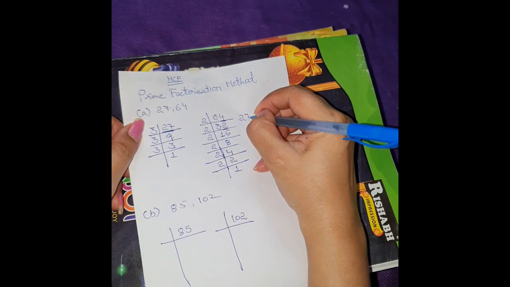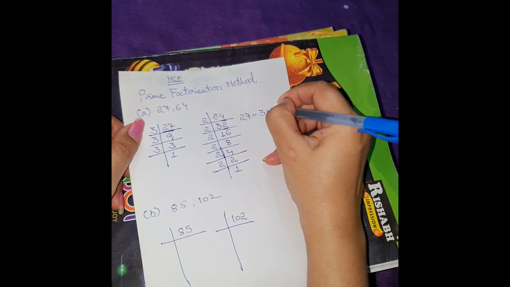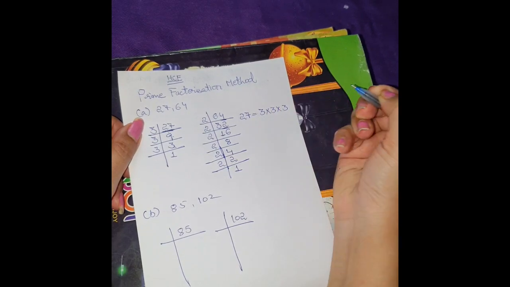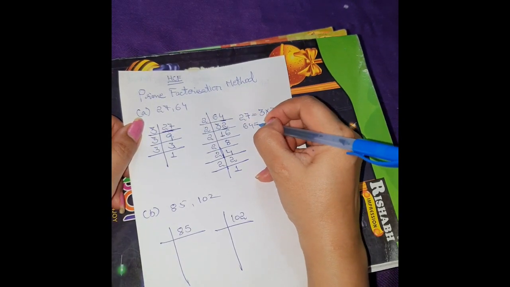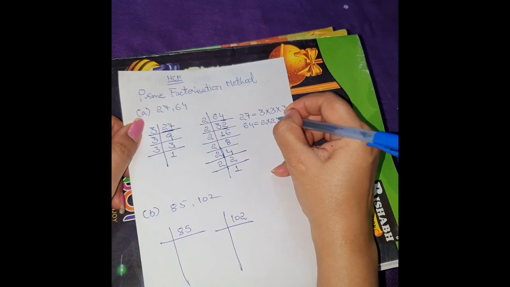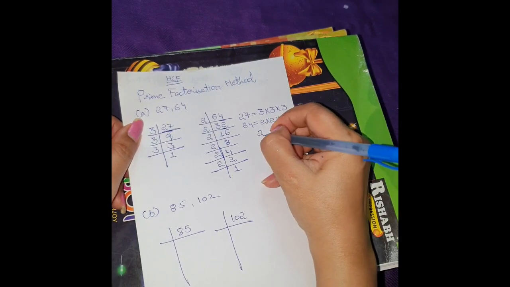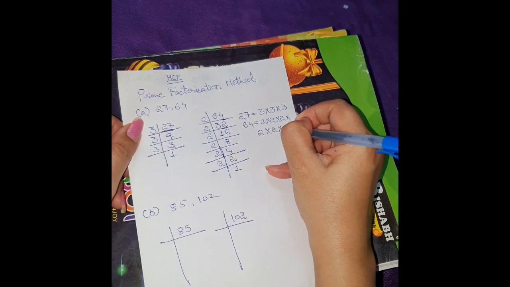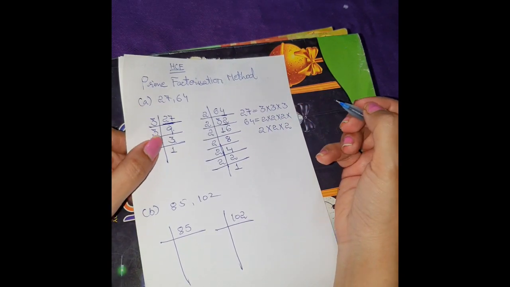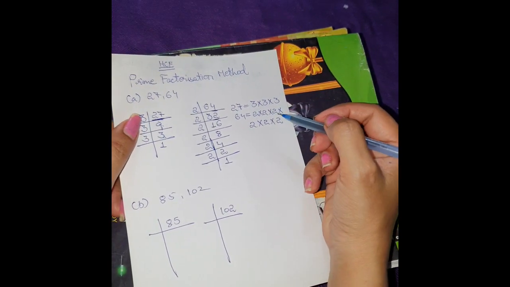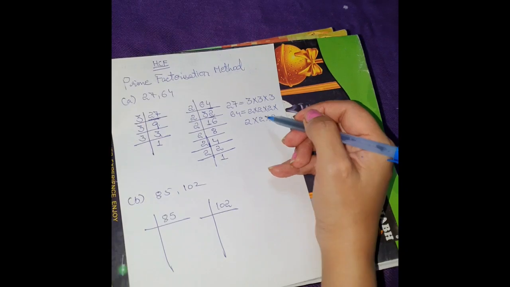Here the factors of 27 are 3 into 3 into 3, and the factors of 64 are 2 into 2 into 2 into 2 into 2 into 2. That is, the number 2 comes 6 times. Now we have to find the highest common factor.